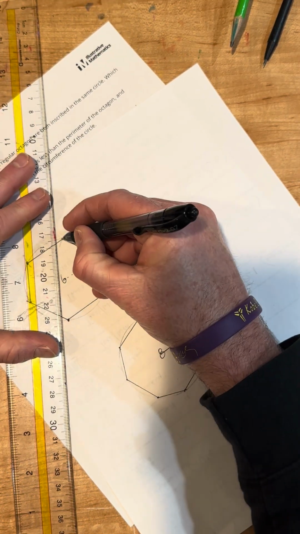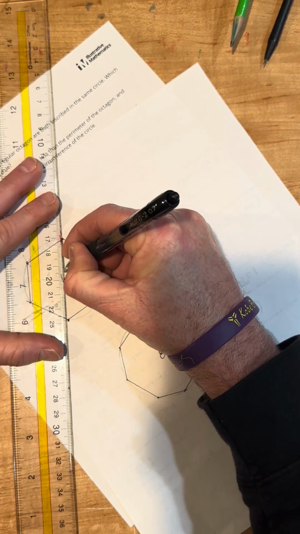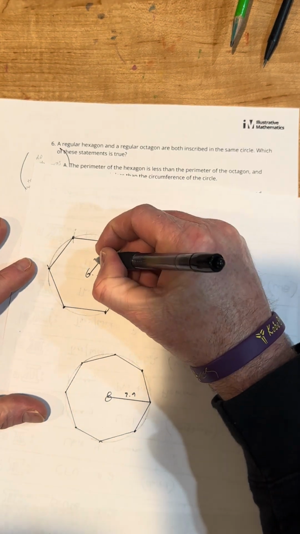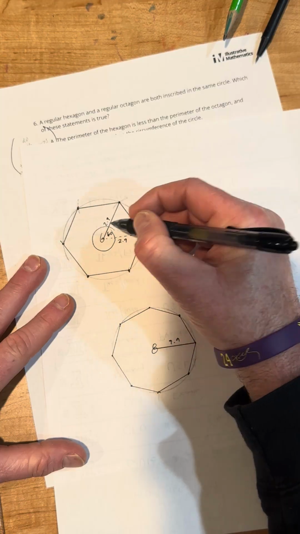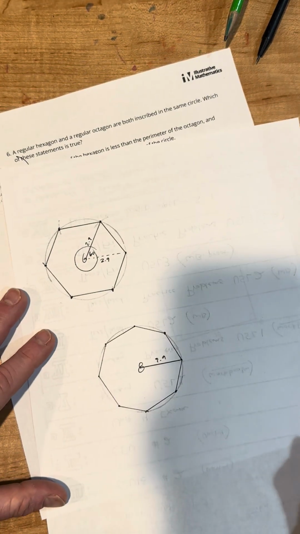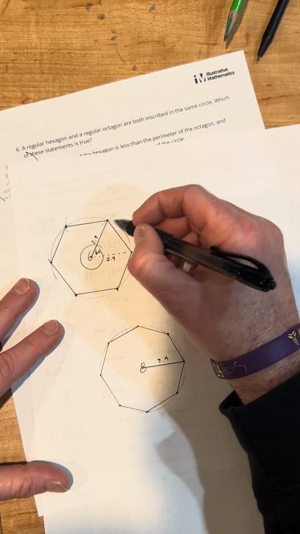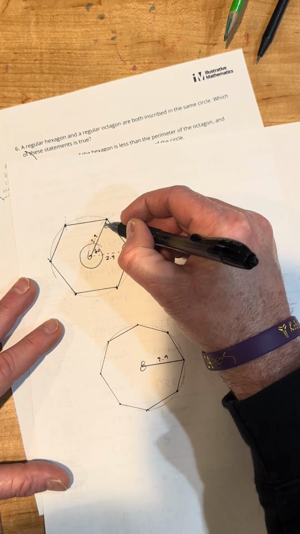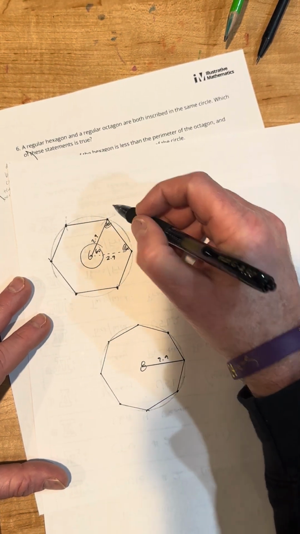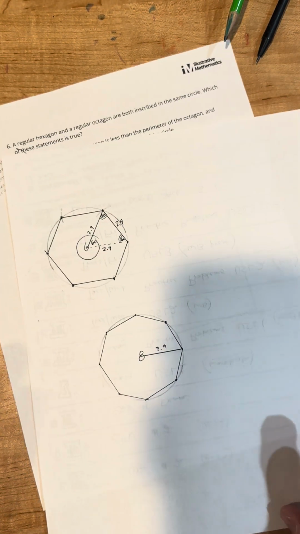Now with the hexagon, I know for a fact this is 2.9. I know this is 60, because 360 divided by 6 is 60. That means this and this are the same, meaning these are both 60, because the difference is 120, so this is 2.9 also.